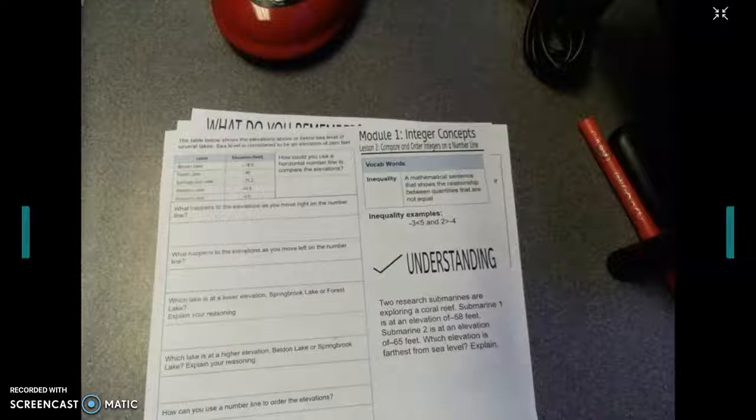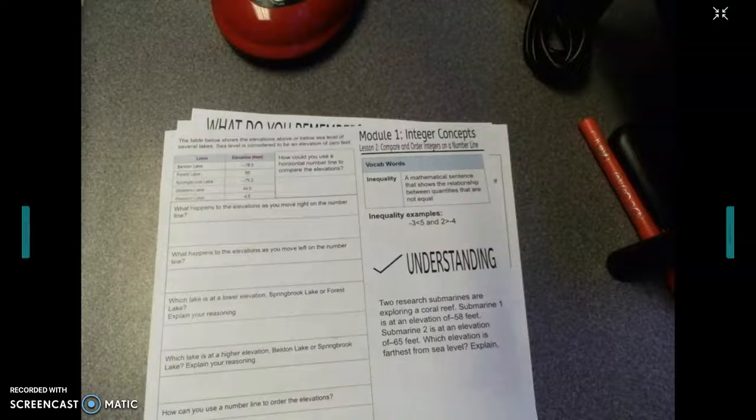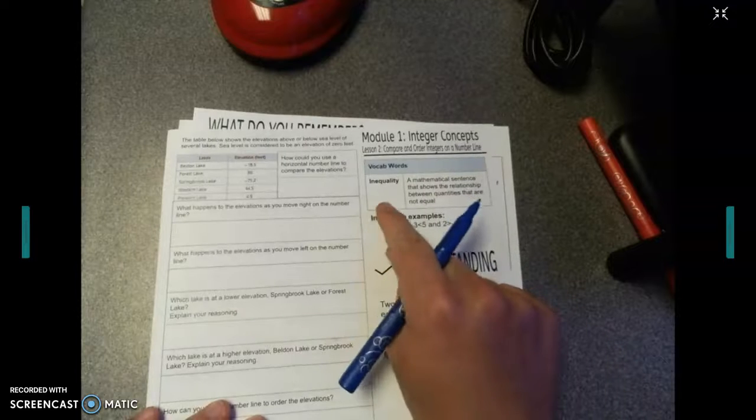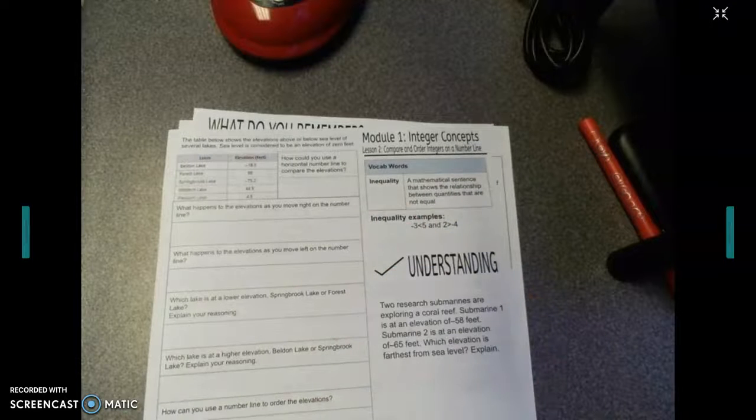Okay, this is Module 1, Integer Concepts, and now we're moving on to Lesson 2, which is Compare and Order Integers on a Number Line. Vocab word for today is inequality. An inequality is a mathematical sentence that shows the relationship between quantities that are not equal.